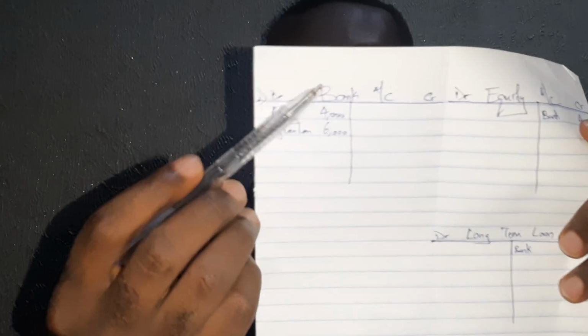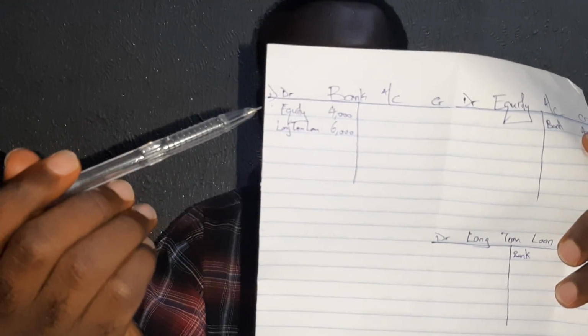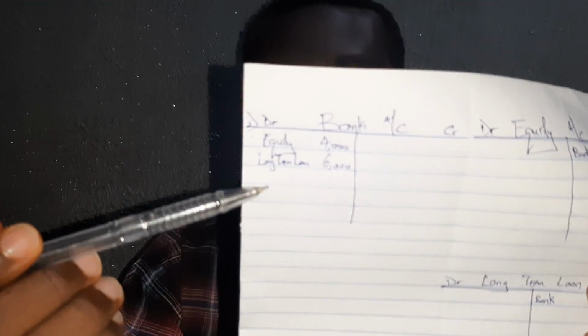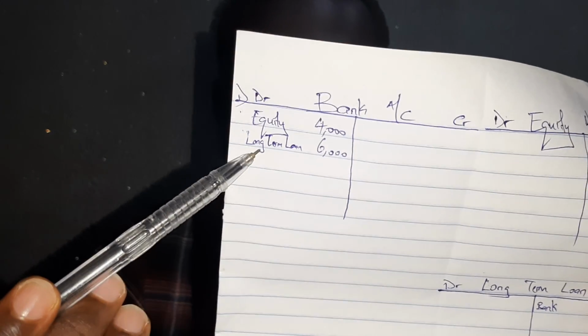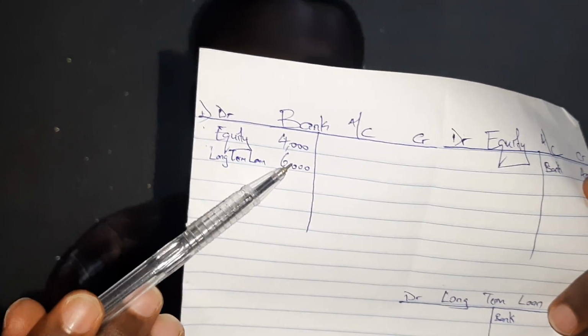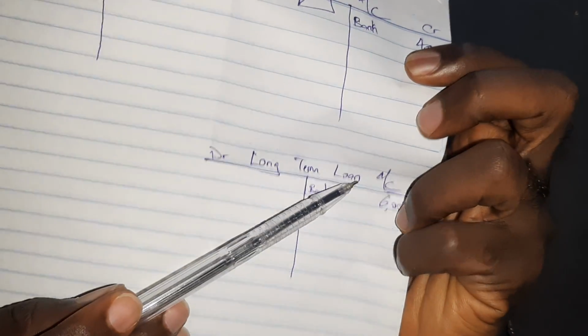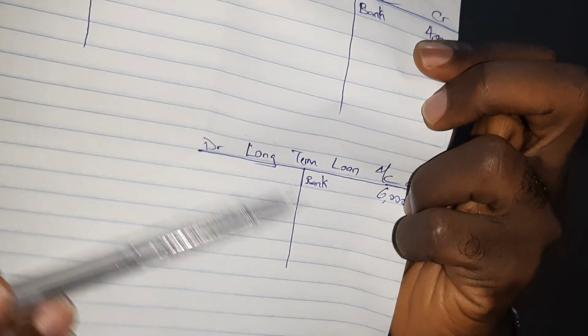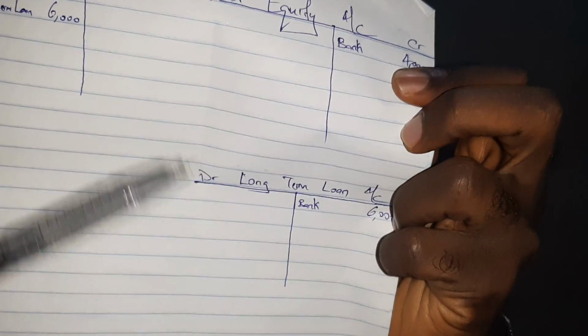This is my bank, and because my bank is increasing, I'm putting money in my bank account, so I'll debit my bank. This is the debit side. I'm going to debit my bank account with the long-term loan of 6,000 naira. So I'll come to the long-term loan account as well, and I'll credit it, because long-term loan is a liability, and I'll always credit my liability.